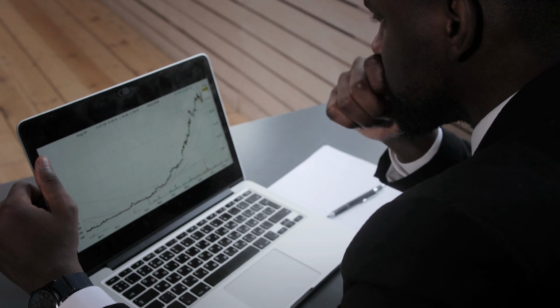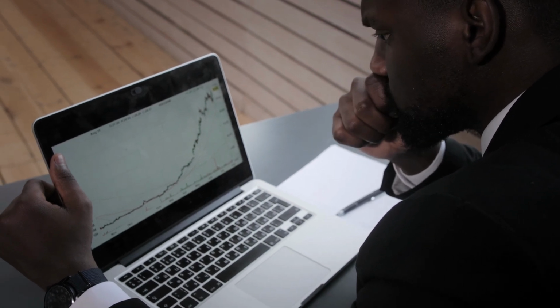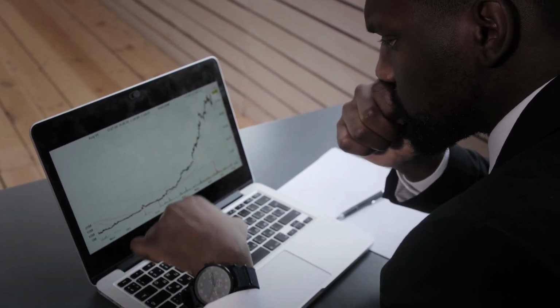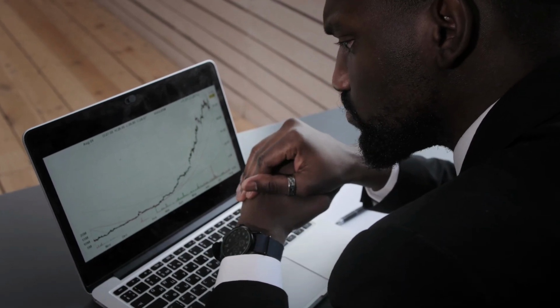It's always wise to have a second indicator to back up your trading decisions. Think of it like a trusty sidekick giving you that extra vote of confidence before you make your move.